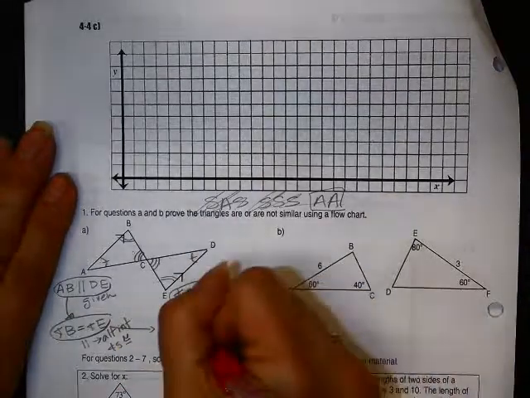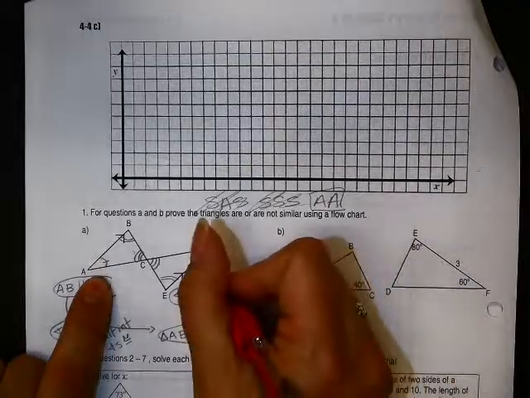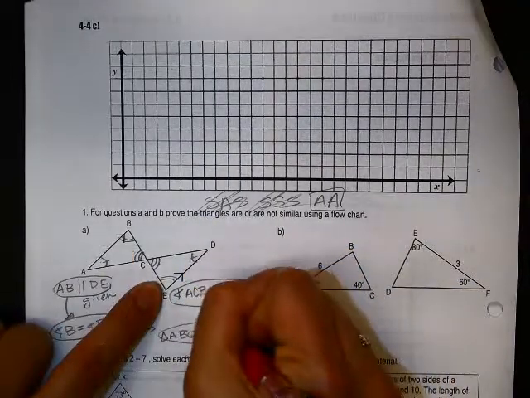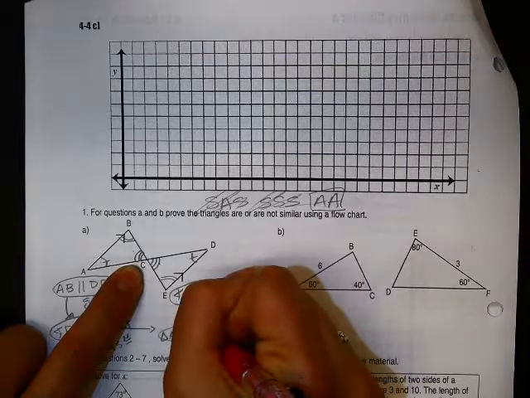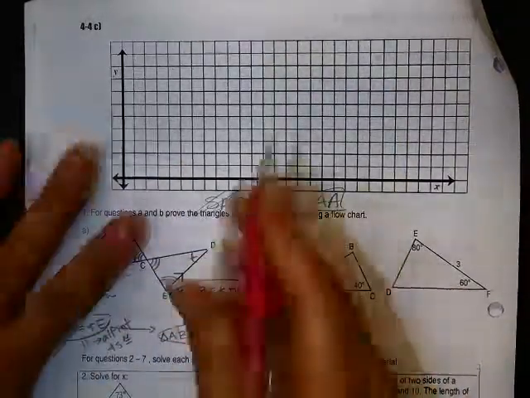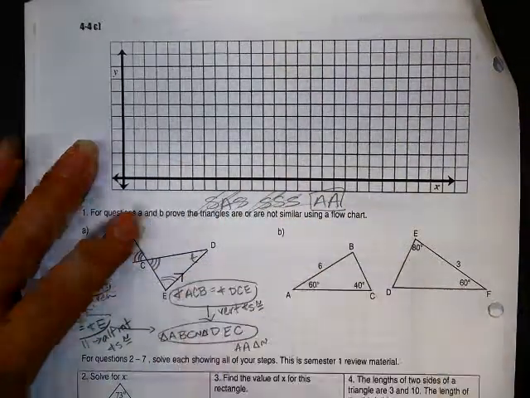We're going to say triangle ABC goes with triangle, A goes with D, B goes with E, and C goes with C. Oh, I need to fit in a triangle in here, don't I? Let me do that. There we go.